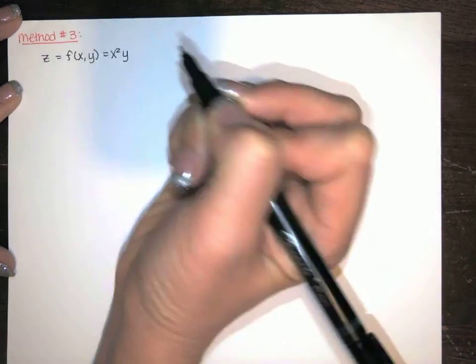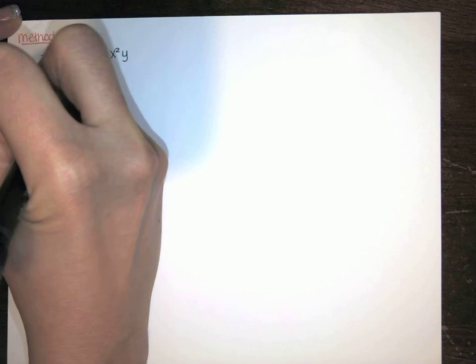So this is method number 2, same problem. Or I guess it's method number 3 because we already did it by just substituting. So we had z equals a function of 2 variables, x squared y, and x was e to the 3t, and y was e to the negative t.